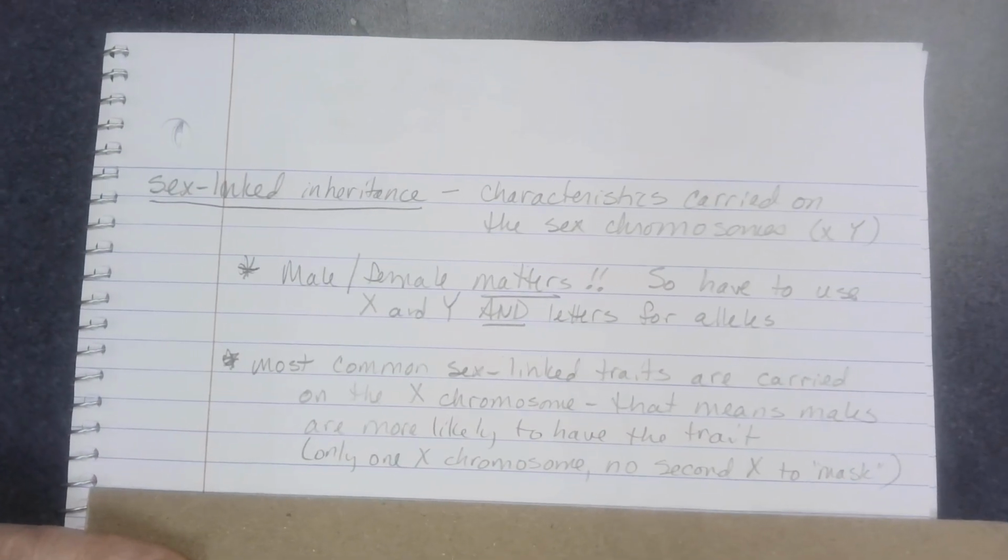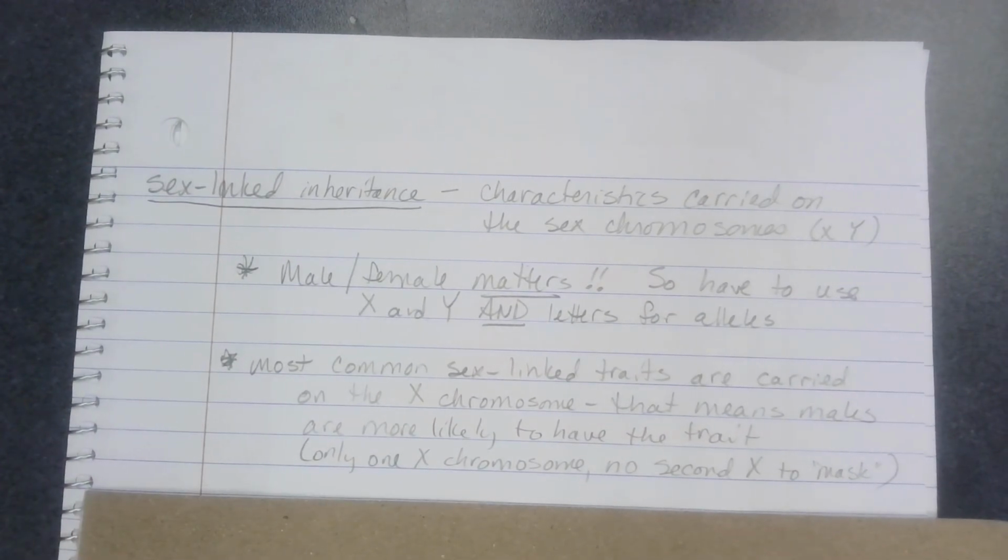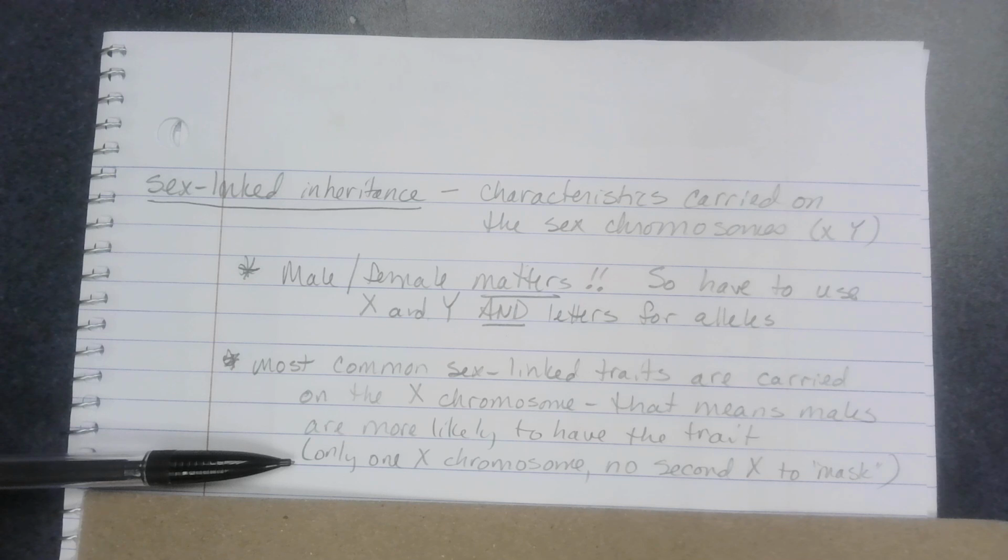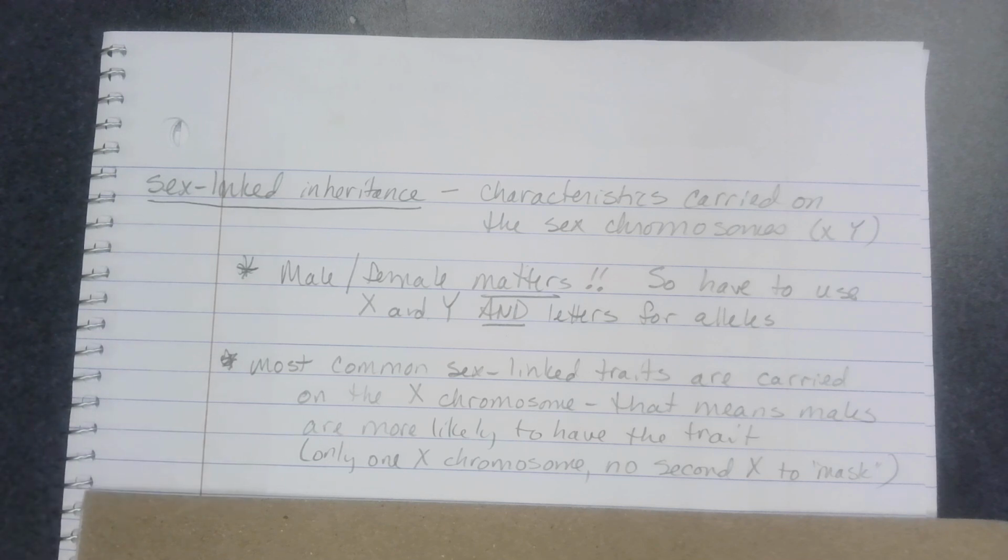The most common sex-linked traits are carried on the X chromosome, and that means that males are more likely to have the trait. Males only have one X chromosome, so they don't have a second X chromosome to dominate or mask the characteristic.